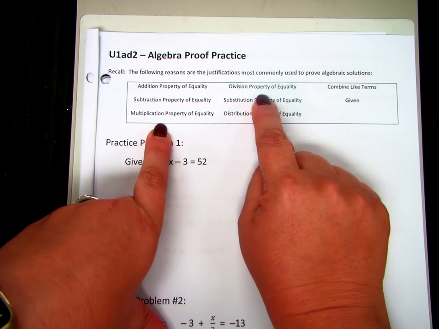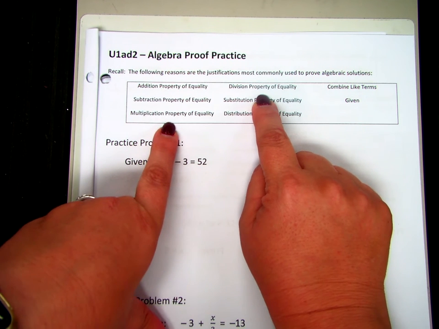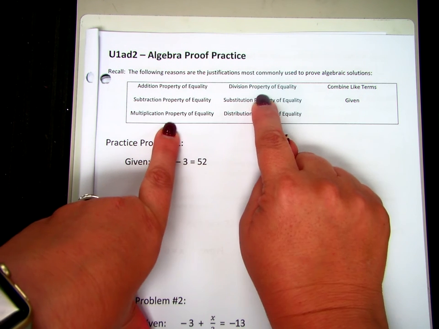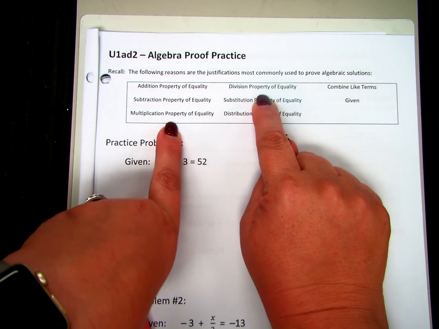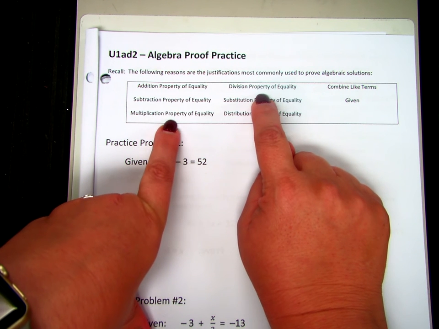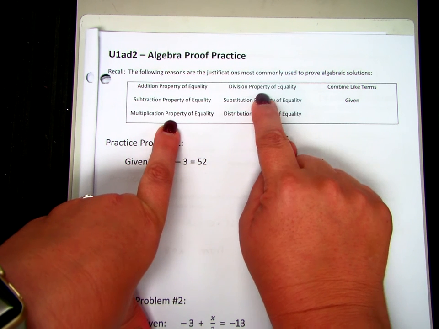Grading yesterday's assignments, a lot of you didn't put the property of equality, that POE. I didn't count it wrong yesterday, but I'm going to start counting it wrong today. Okay, so make sure if it's one of these first 4, for sure, you put that POE.